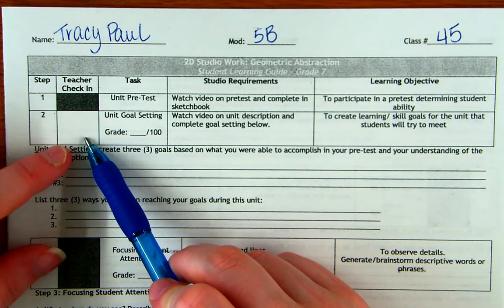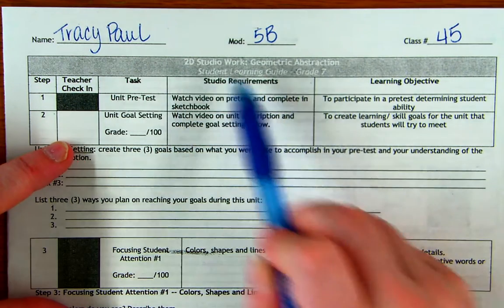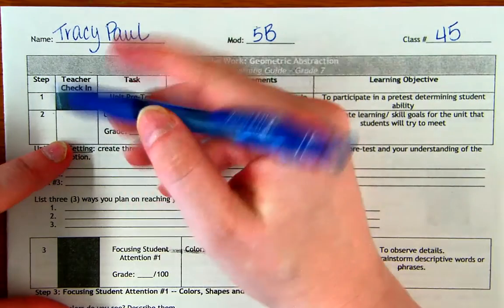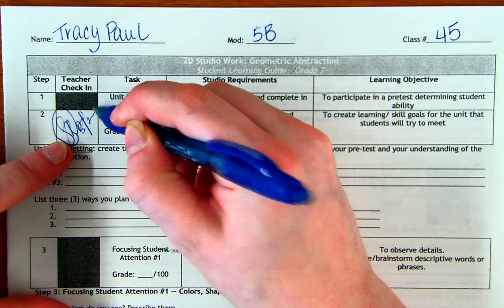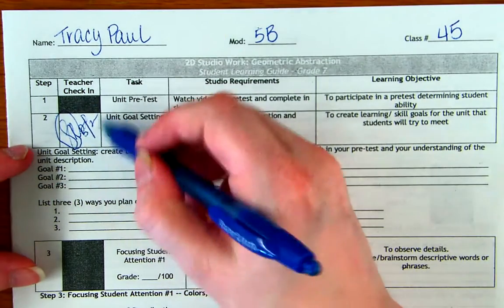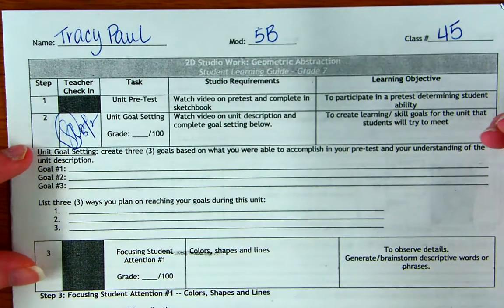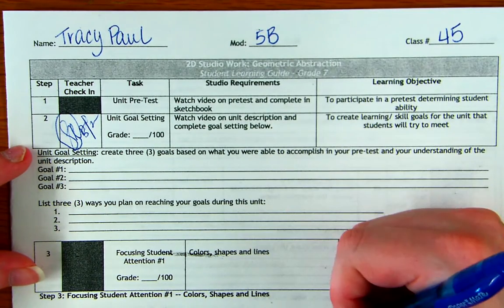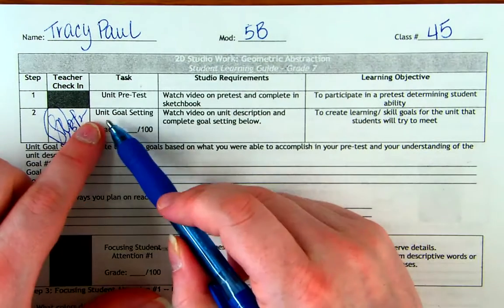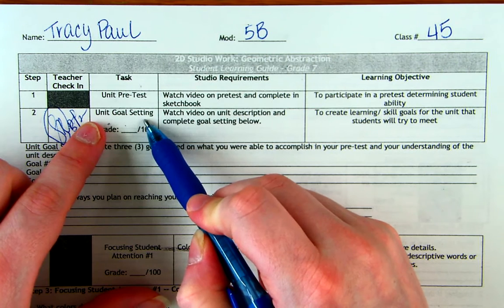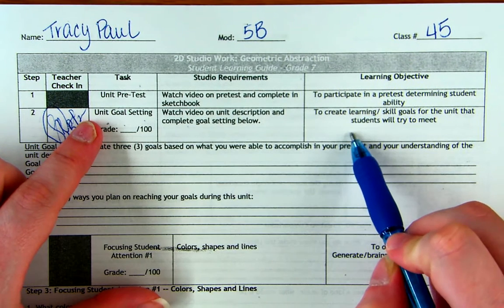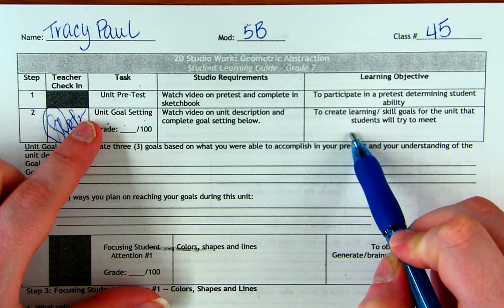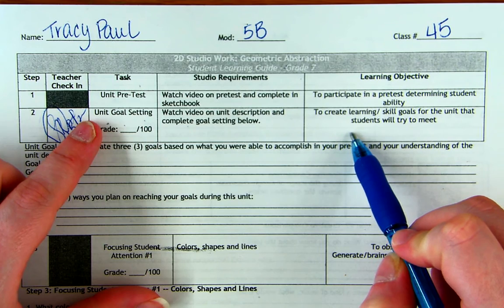Okay. Step 2. Teacher check-in, which means when you are done with step 2, you need to actually show it to me so I can initial and date. Okay? If I don't initial and date, you do not get a grade. You get a 0, even if it's completed. So your task is unit goal setting. Your studio requirements: you're going to watch a video on unit description and complete goal setting below. Learning objective: to create learning and skill goals for that unit that the students will try to meet.